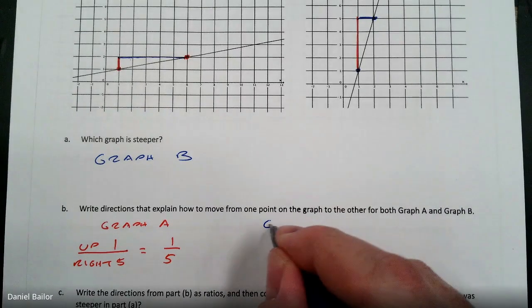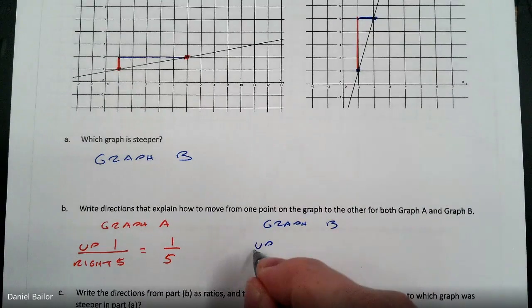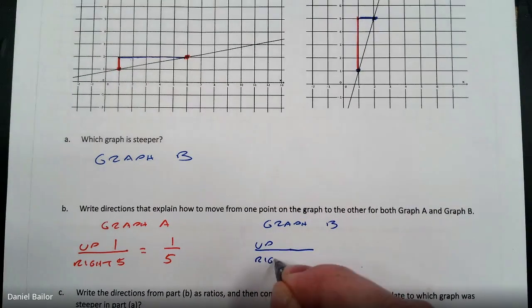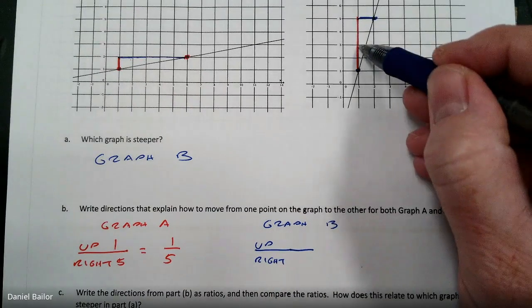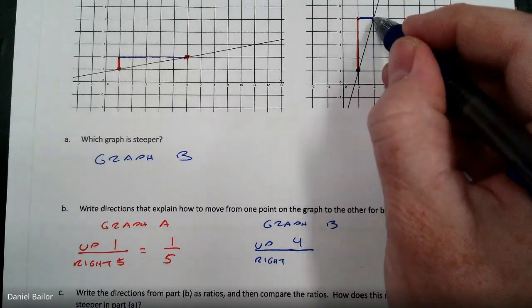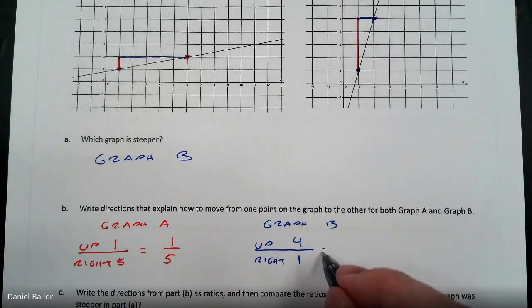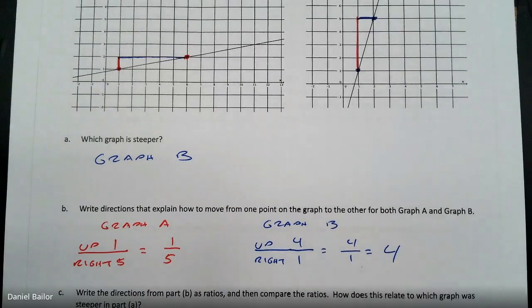For graph B, we still go up divided by right because that is how we find slope. For graph B, we went up 1, 2, 3, 4, up 4, and right 1, for a fraction of 4 over 1. 4 divided by 1 is just 4. So those are the numbers now for the slopes of graph A and graph B.